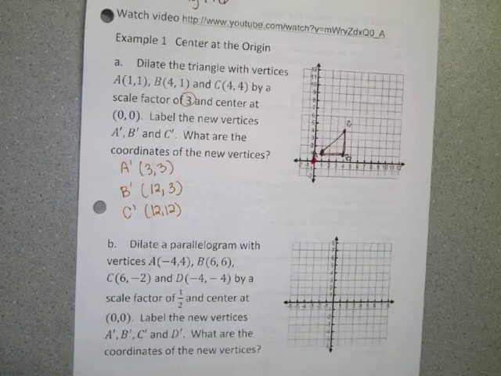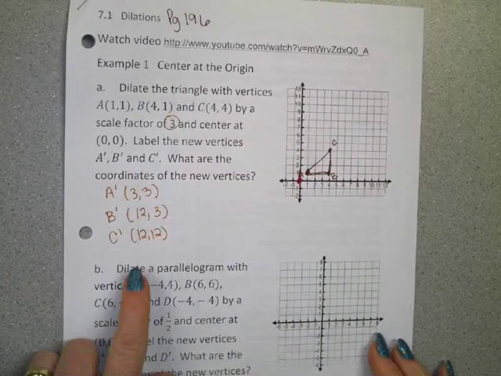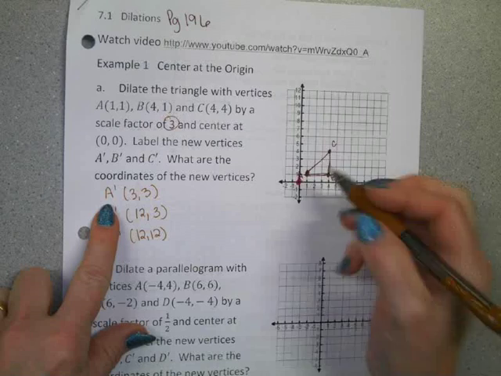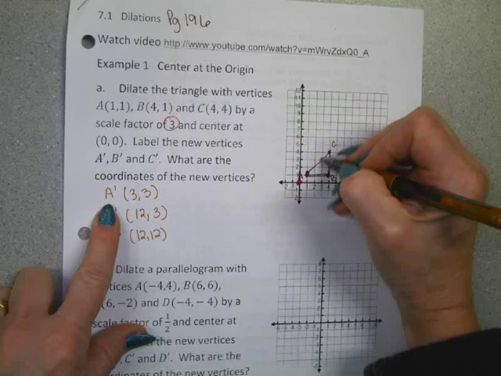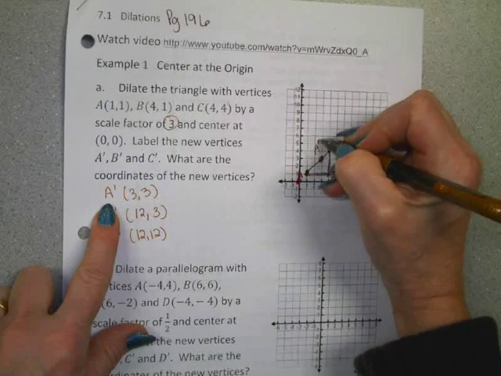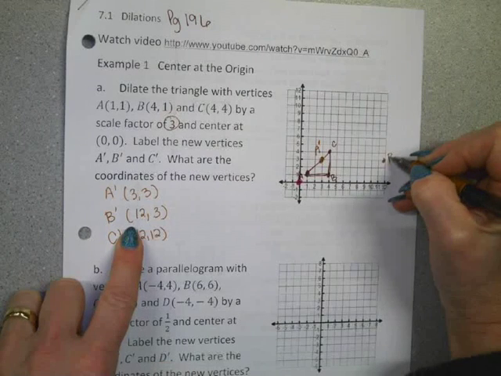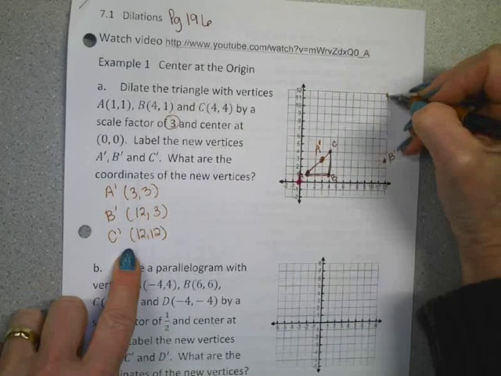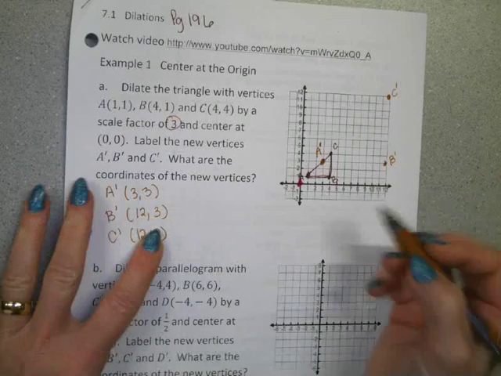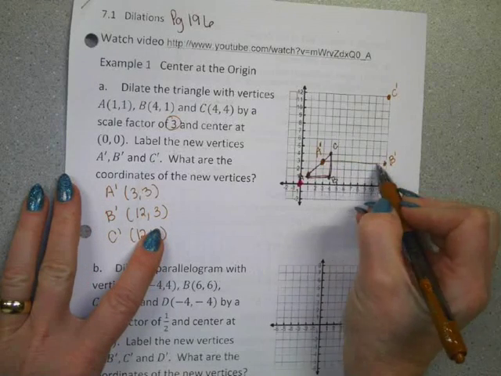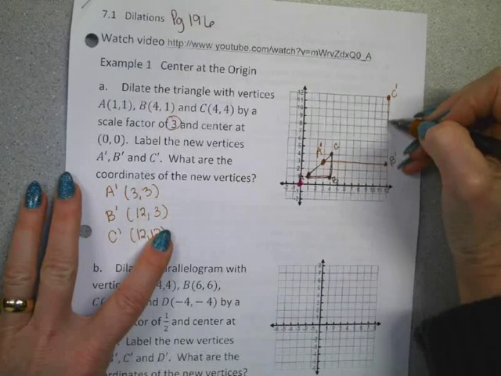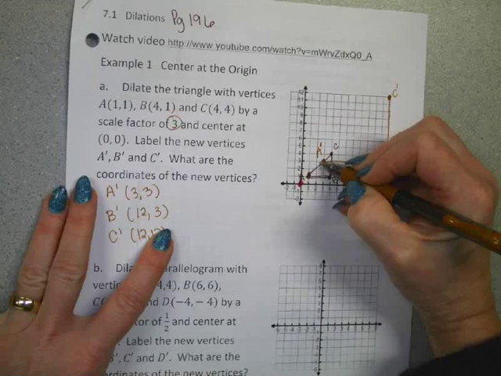Now I'm just going to plot those 3 points, and that will be my dilation. (3, 3) will be right here. This is my A prime. (12, 3) will be my B prime. And C prime will be (12, 12). So that's my new image, dilated by a scale factor of 3.